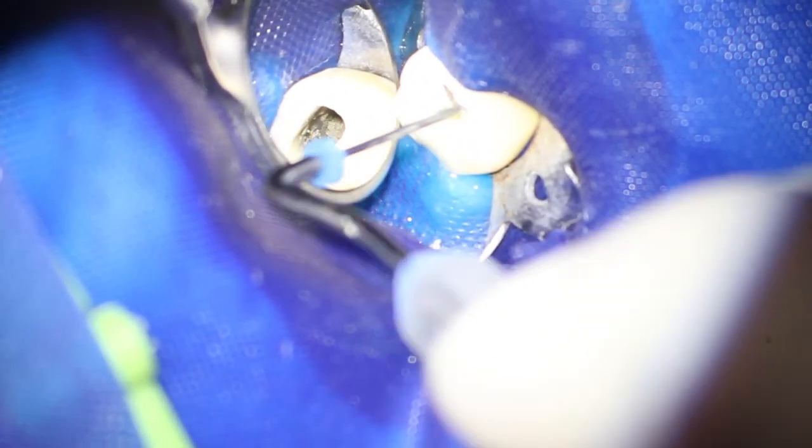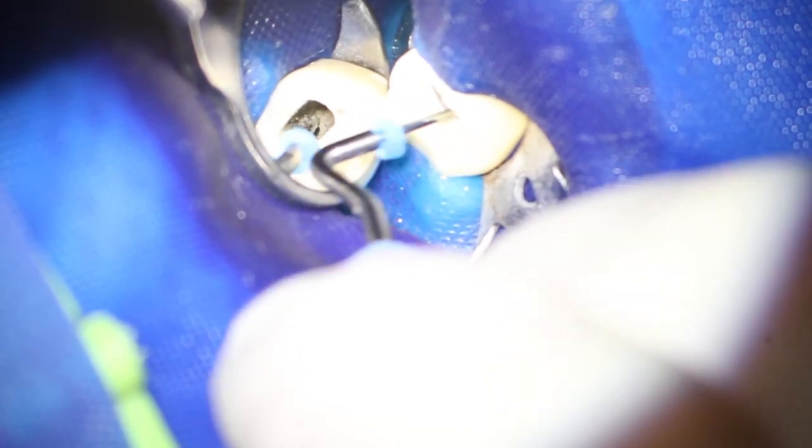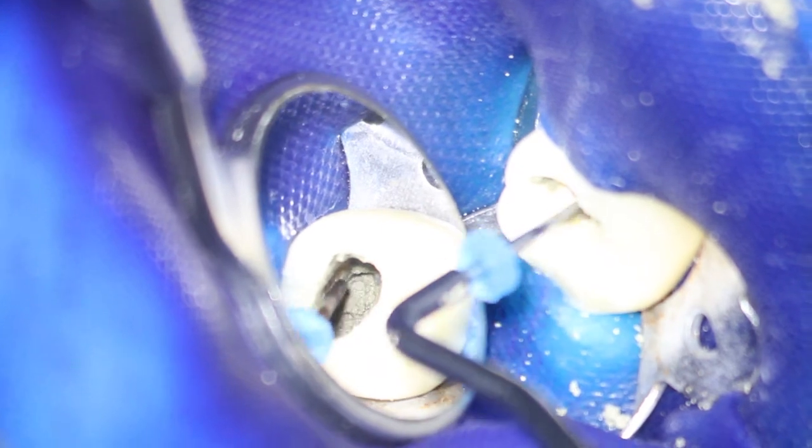With your plugger you insert MTA into the canal and then you use your ultrasound scaler and deliver the energy to the handle of your plugger. And you can see what happens. The quite dry MTA becomes more fluid and you can easily compact it into the canal space.